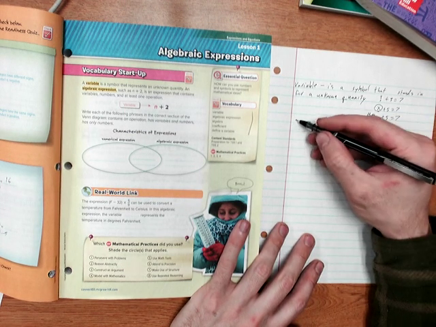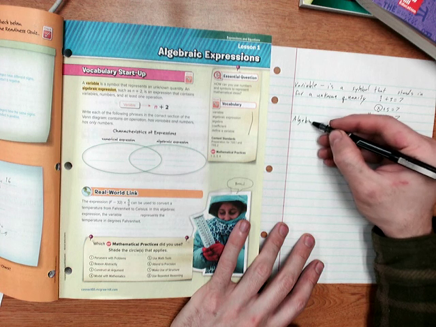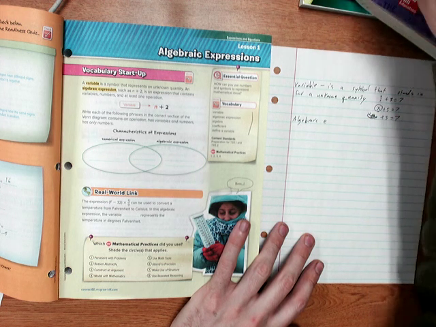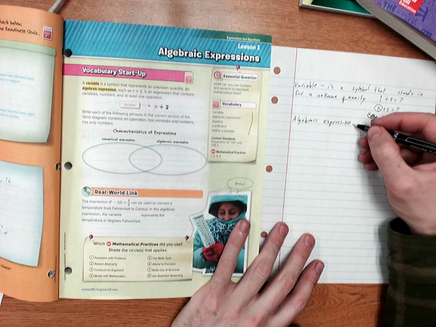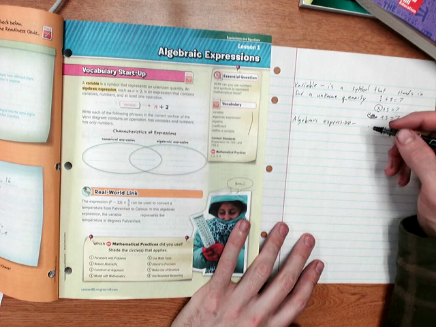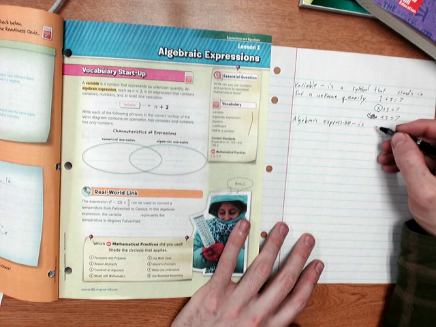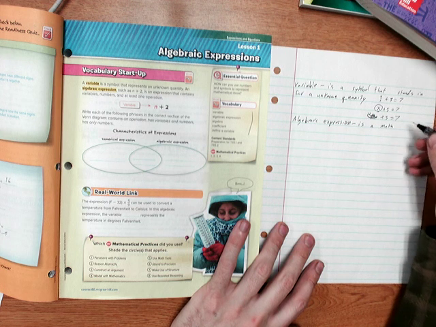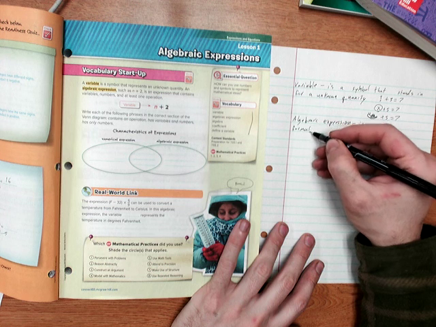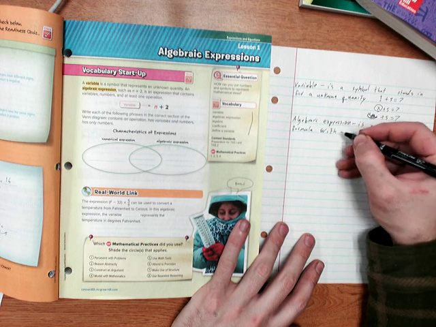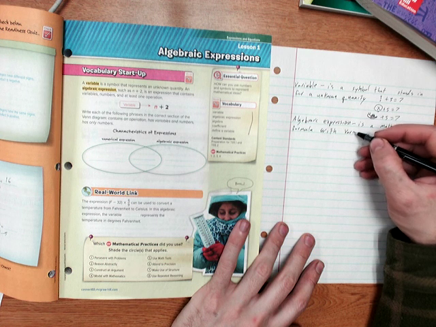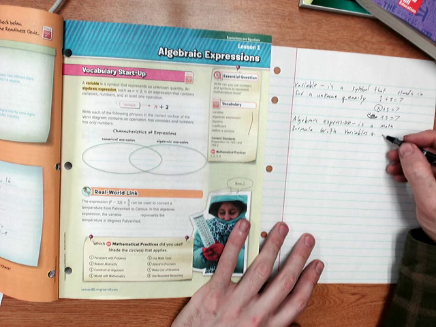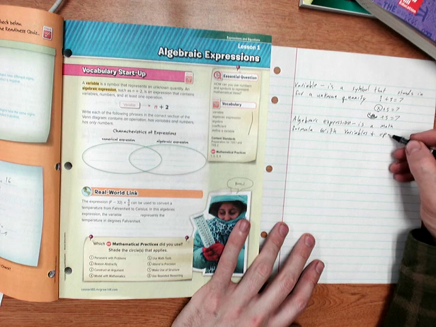An algebraic expression is a math formula with variables and operations.